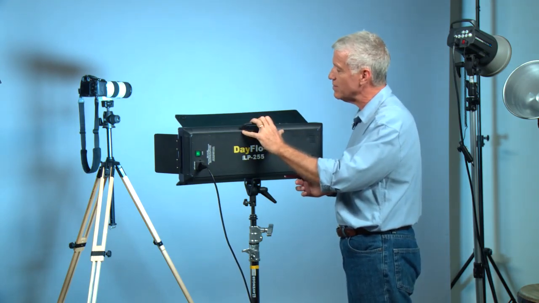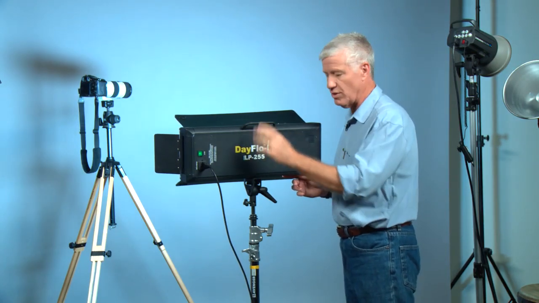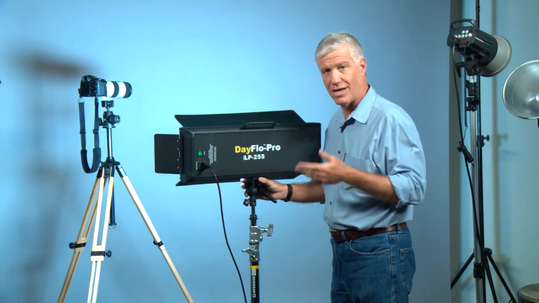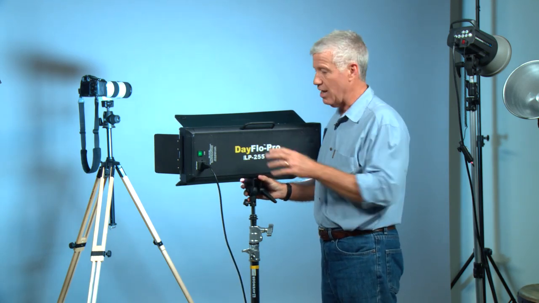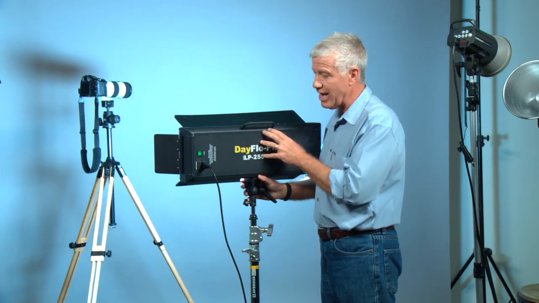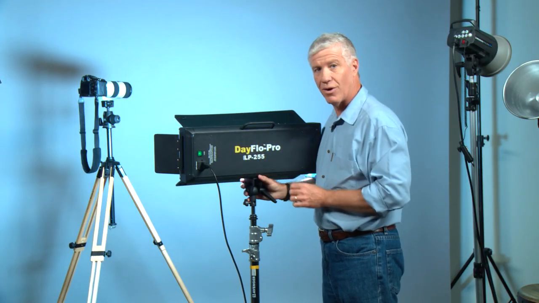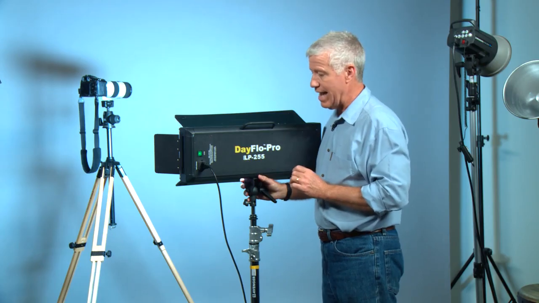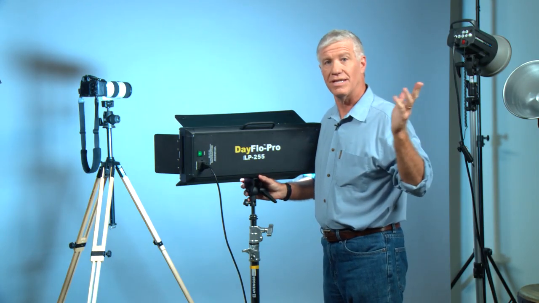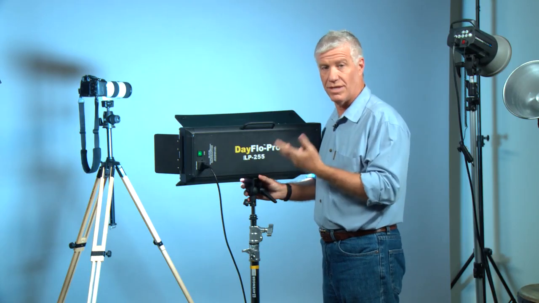The fluorescents are in widespread use in video studios, but because so many people are becoming interested in video with their still cameras, a lot of people are adapting these. These are not very expensive to buy. They don't take very much power out of your wall sockets. And in fact, we are using fluorescent lights in the studio to film this sequence.